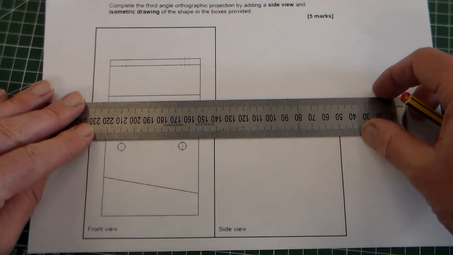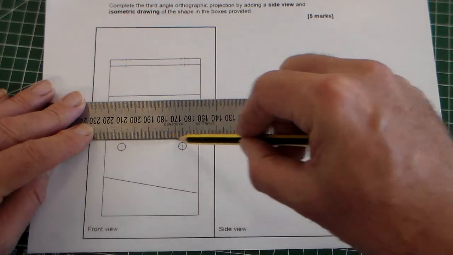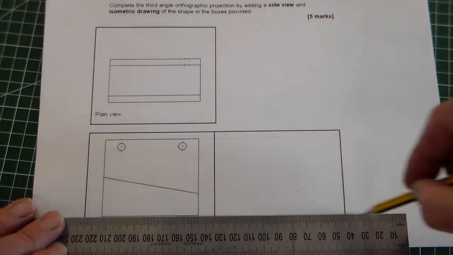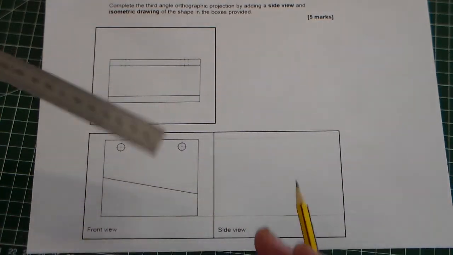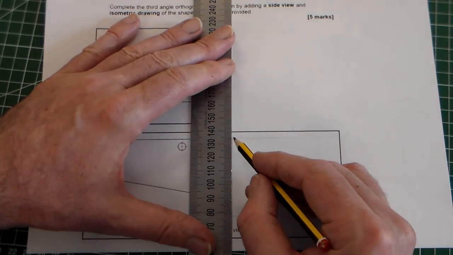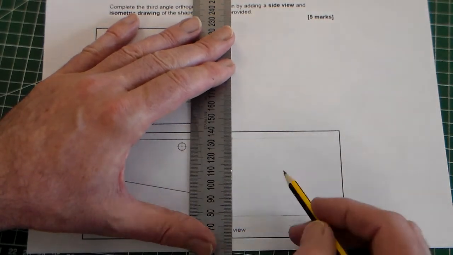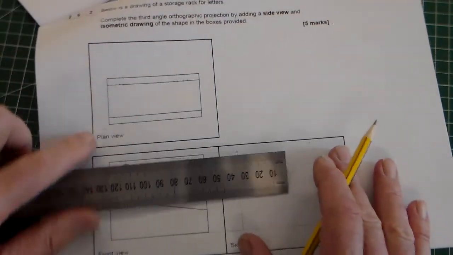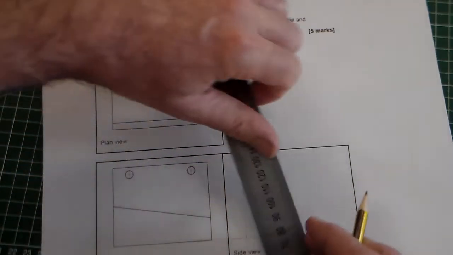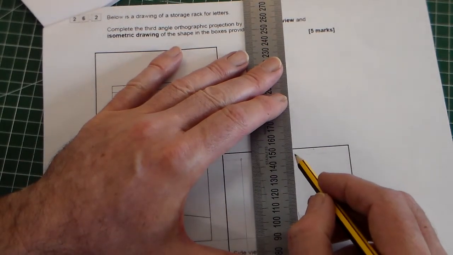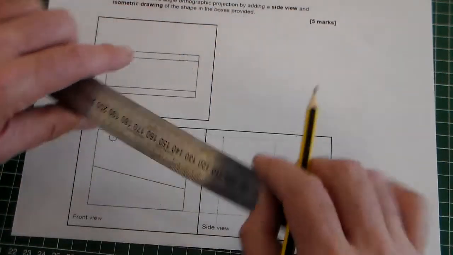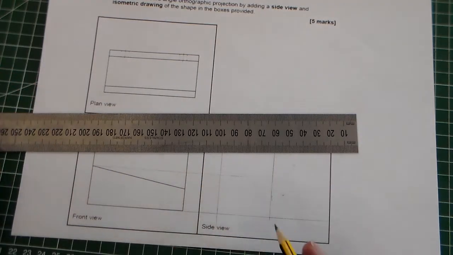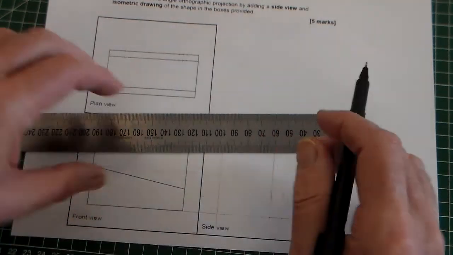So I'm going to use a pencil here, and we need to project it into this side view box. If I draw this, I hope you can see those lines. I'll do them a little bit lighter than I would have done. We could be really accurate and measure this, say it's about 35, so we put a line there. I don't think it has to be that accurate in terms of dimensionality, but obviously positioning. There's 5 marks, so I think we can spend a little bit of time on it.